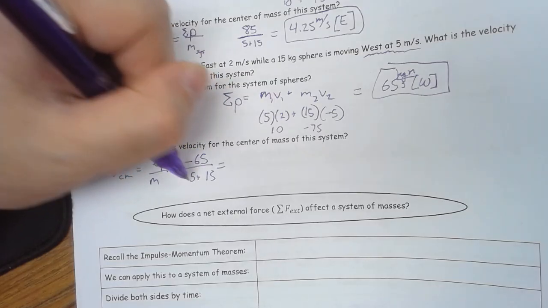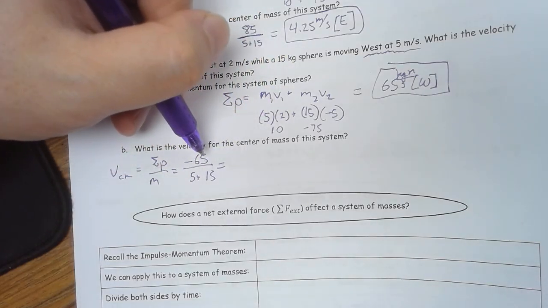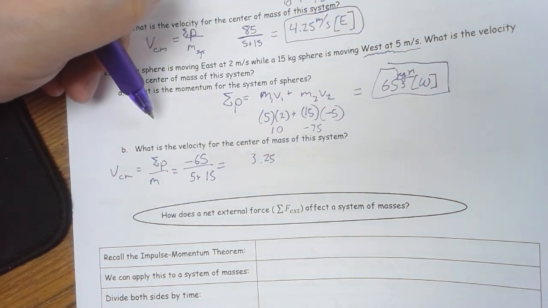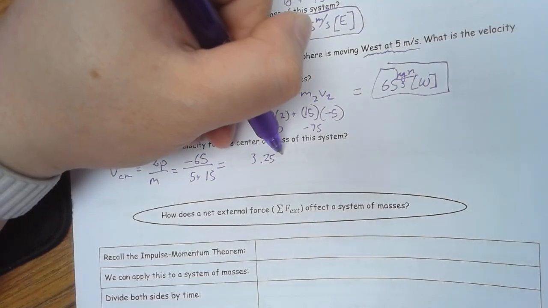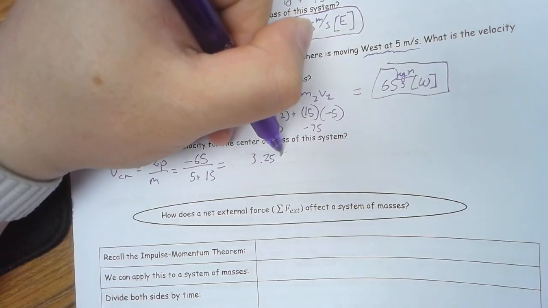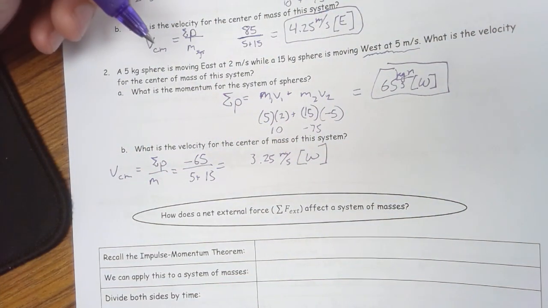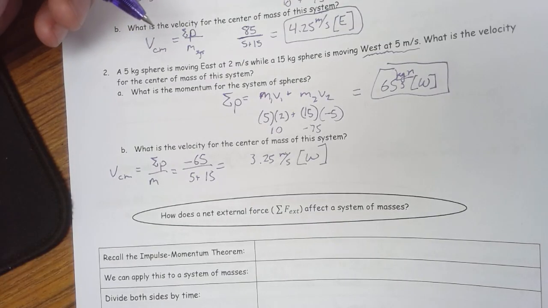We're dividing by the same 20. So it goes in 1, 2, 3 and a quarter. 3.25. It's got a negative sign in front of it. So what direction is it in the end? West. So that's 3.25 meters per second west.